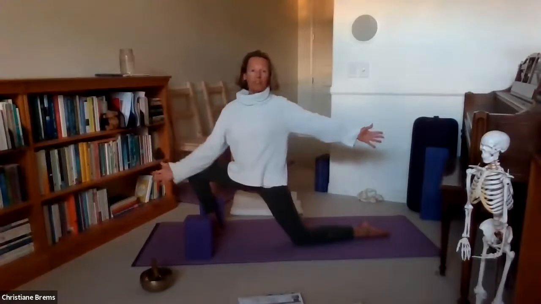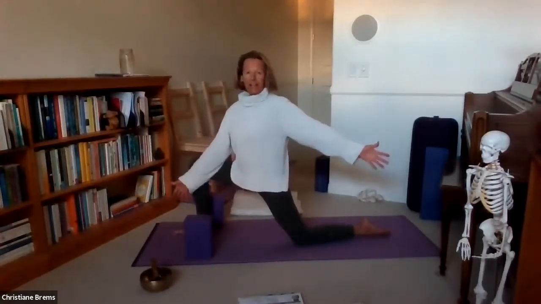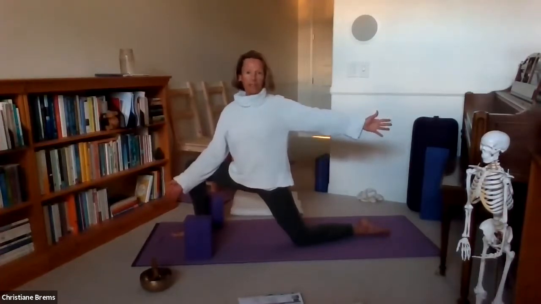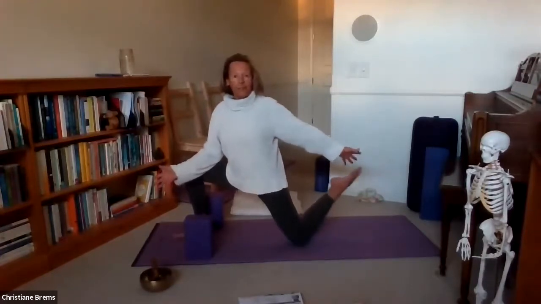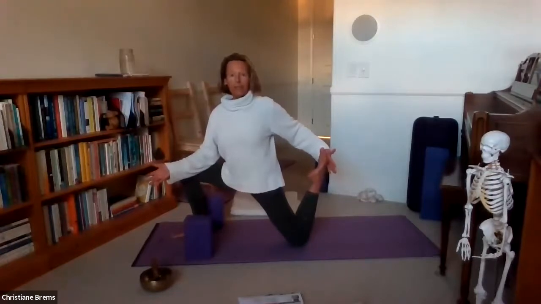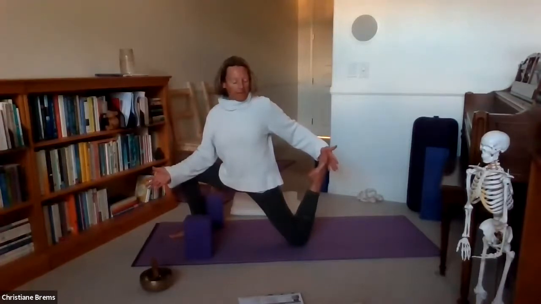You could come into the twist like this, right arm touching the inside of the right leg, and the left arm stretches out behind you. If you want to play a little bit more, you might reach the left foot up and catch it with your hand. Or you could catch it with a strap. It's up to you. The concentration is really on the gentle twist to the left.